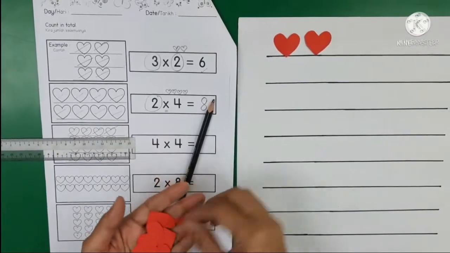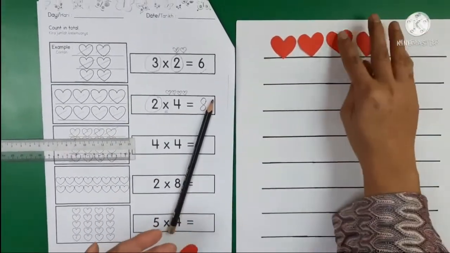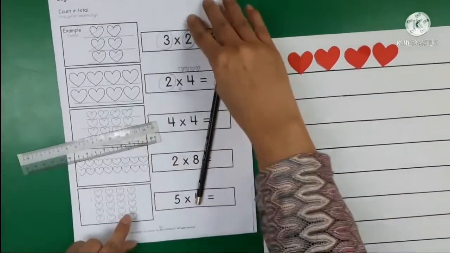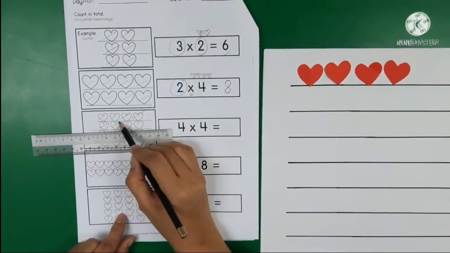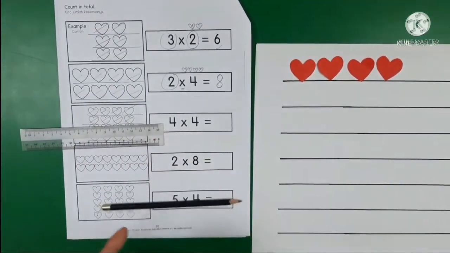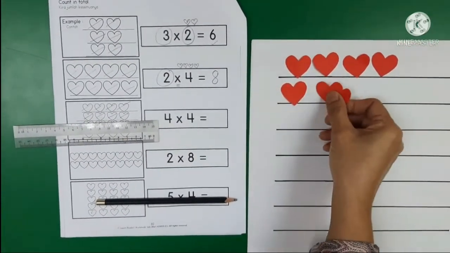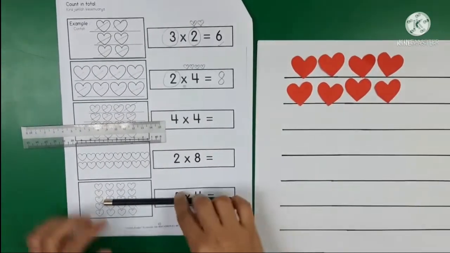The second row, another 4 hearts. 1, 2, 3, 4 hearts in the second row.